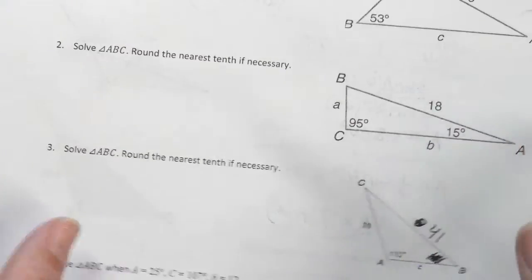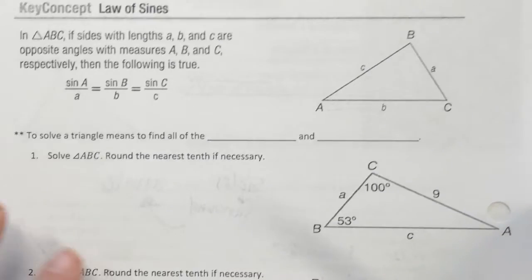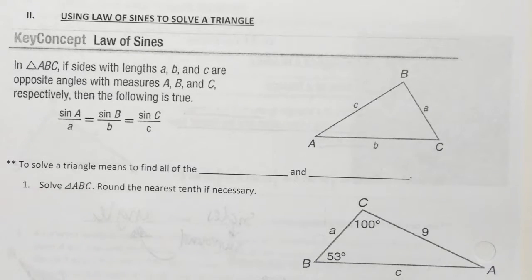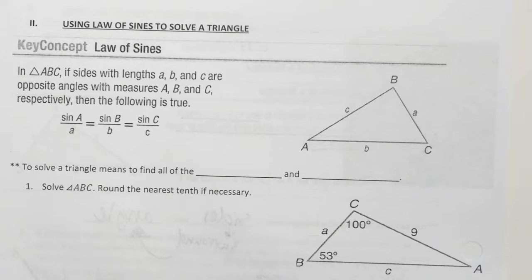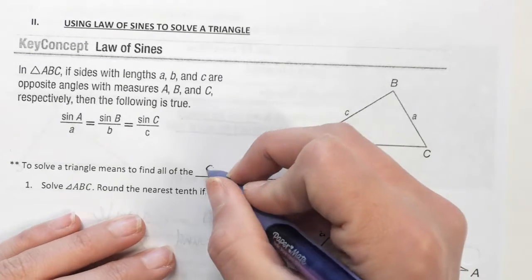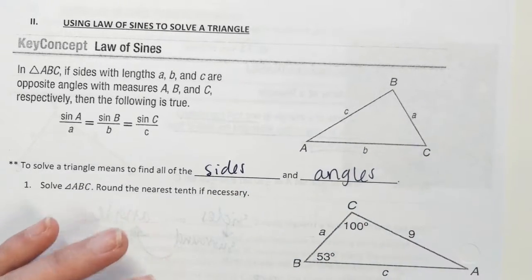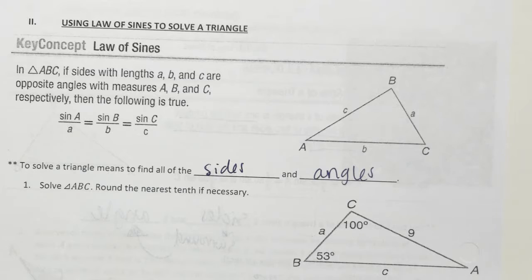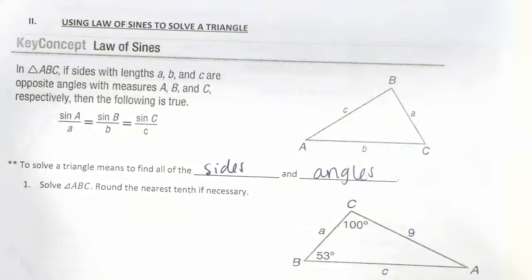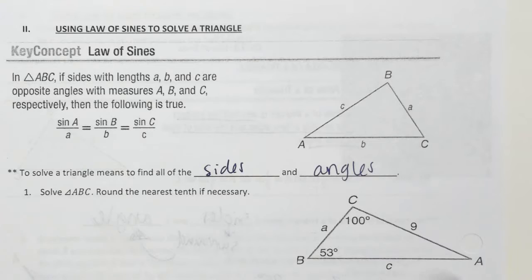All right, flip it. Now we're getting into solving a triangle, and this is what the majority of this chapter plus 7.2 is about. So what does it mean to solve for a triangle? That just means you have to find all of the sides and angles, which you know there's going to be how many of each? Yeah, 3 of each, but 6 total. Alright, so we have to find all sides, all angles.